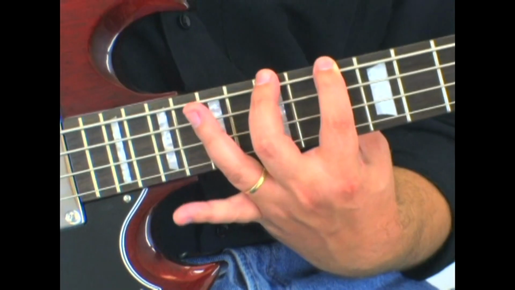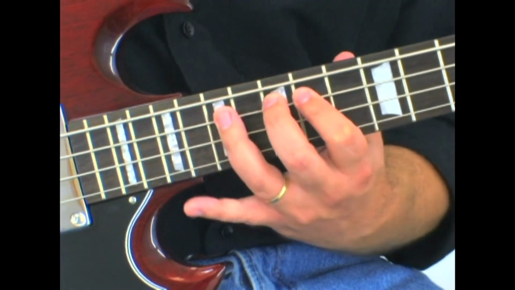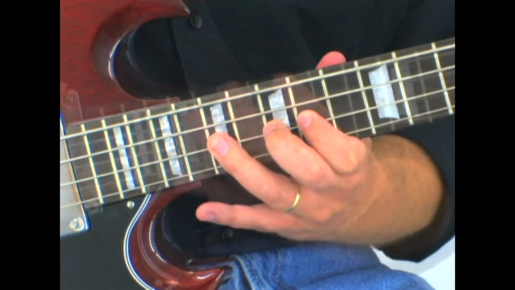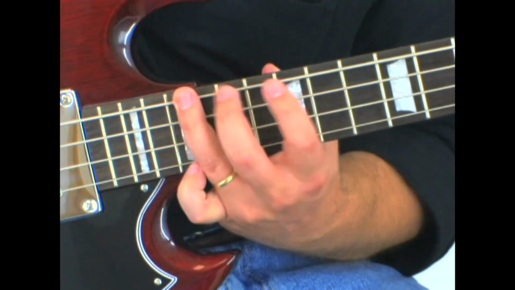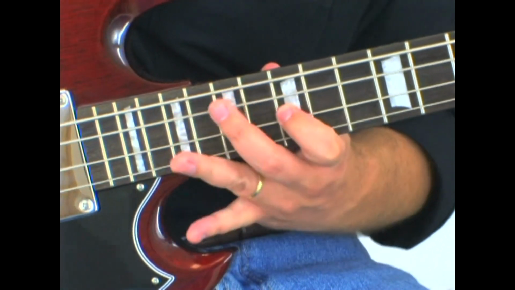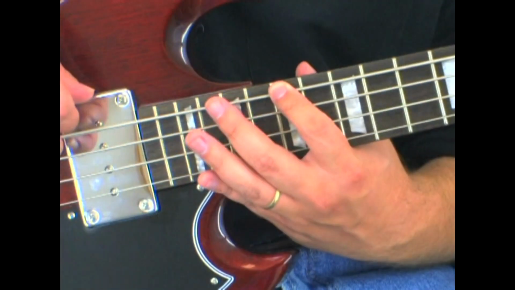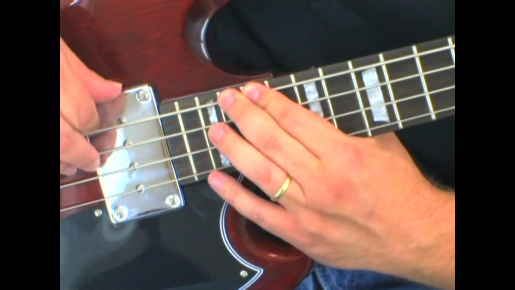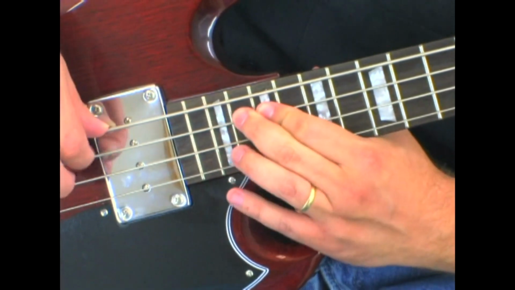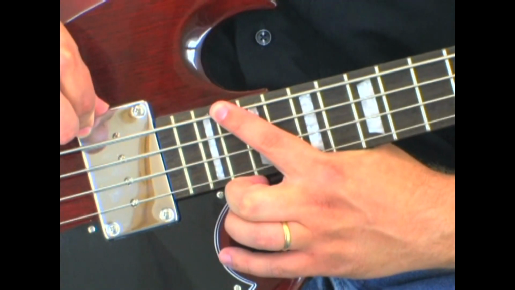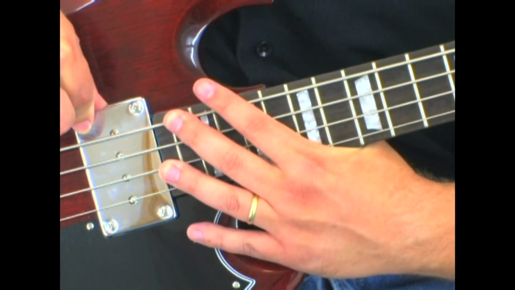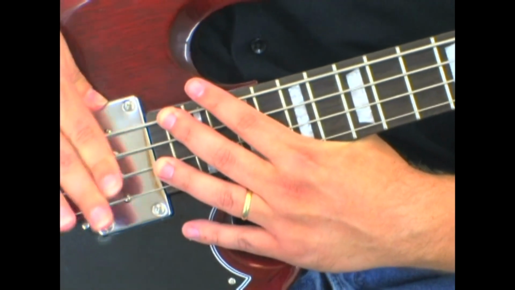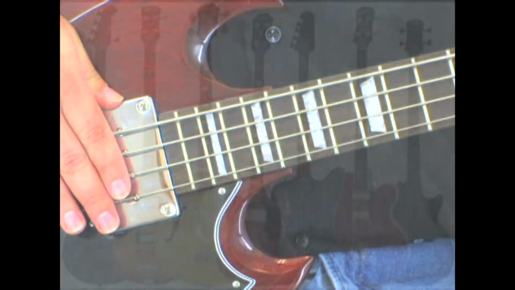F, starting with the 13th fret of the 4th string. G with the 15th fret, A with the 17th, B on the 19th fret, C on the 20th, and D on the 22nd fret, provided that your bass guitar's frets go high enough.